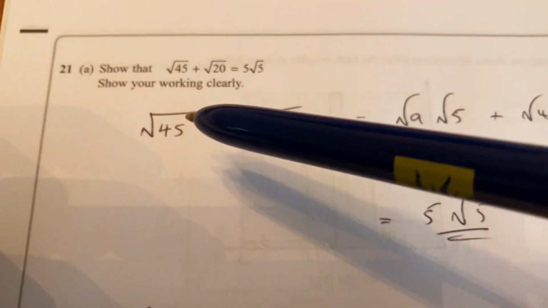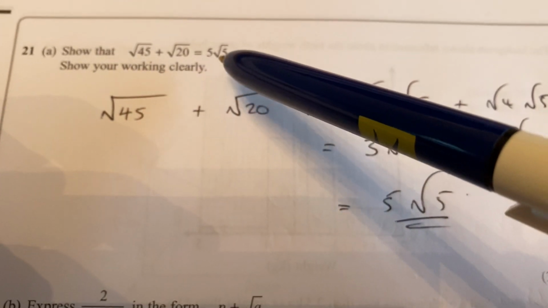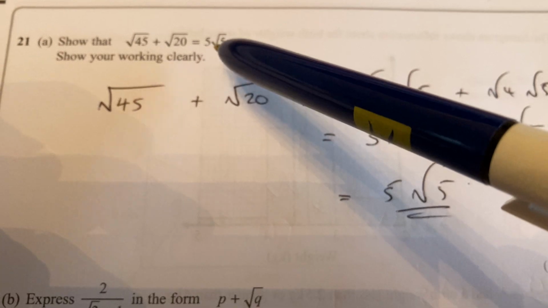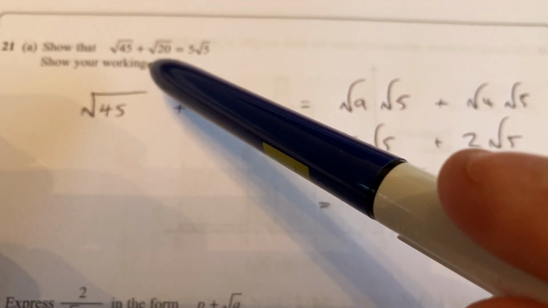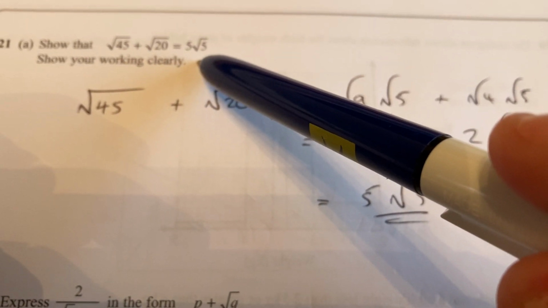Okay, question 21, show that. So I'm taking the left-hand side. I'm ignoring the right-hand side for now. It's like a proof question, and that's what my final answer is headed towards. So I start with root 45, add root 20, and the final line when I get there eventually is going to be 5 root 5.